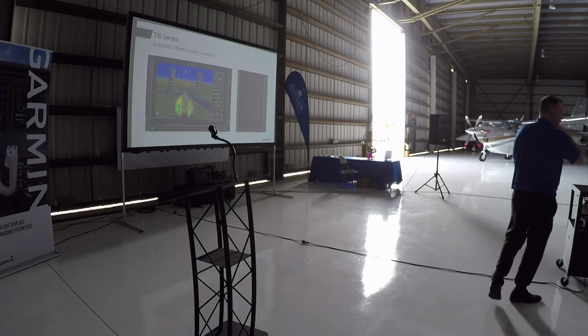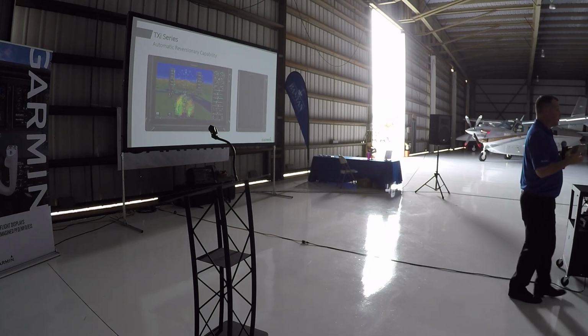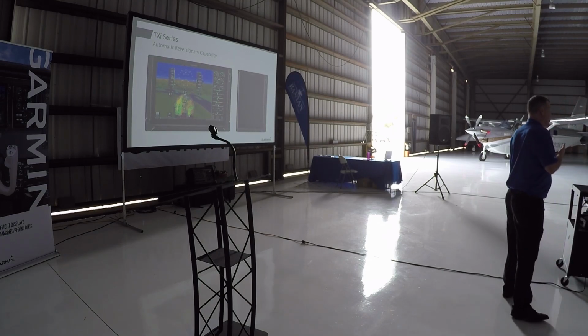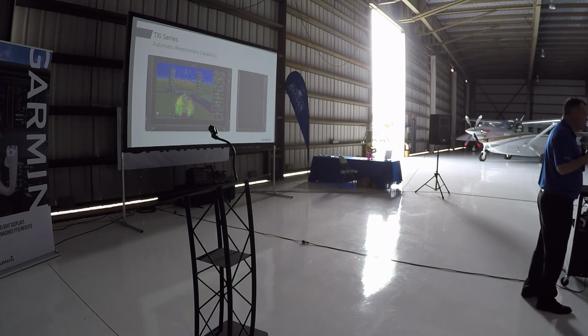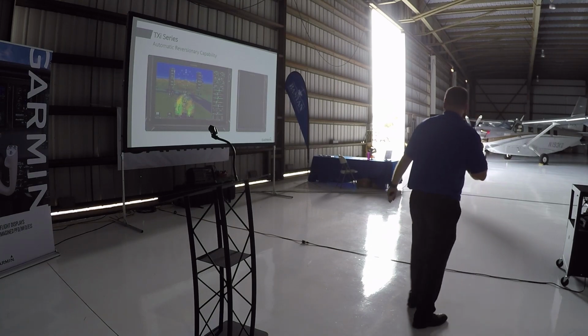That's why at the beginning of the presentation I showed you that TXi app for your iPad. If you're thinking about the TXi, please download that and give it a try, because this again is very, very customizable. You want to think through where you want traffic displayed in your plane, where you want your autopilot controller, where you want your engine gauges displayed, same way. And you can answer a lot of those questions with that app.